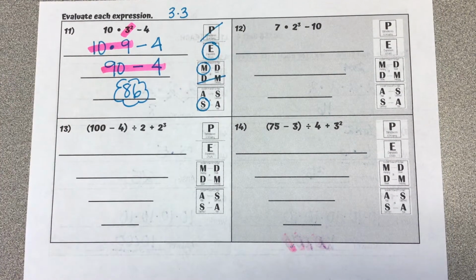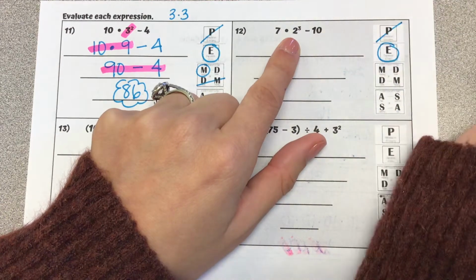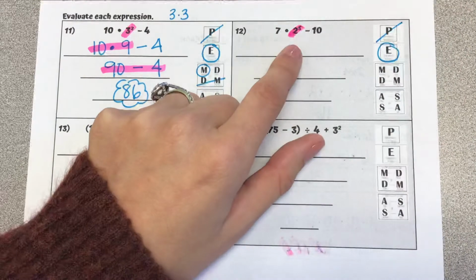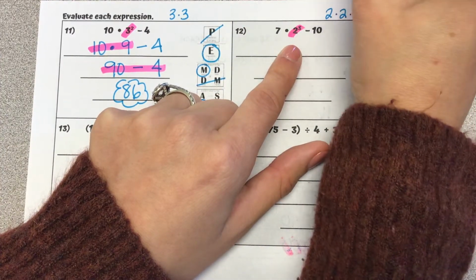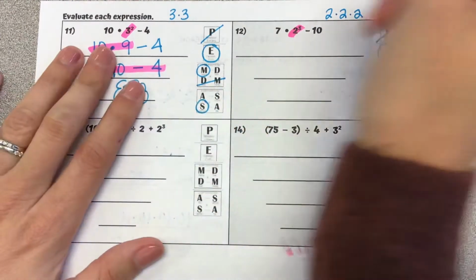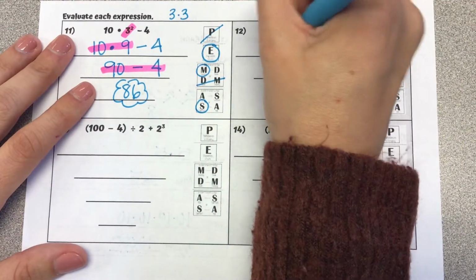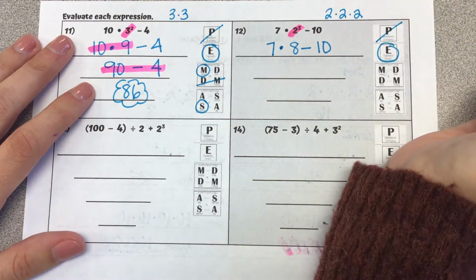All right, number 12. I don't see any parentheses. I do see exponents. So we are starting with the exponents. 2 to the third power does not mean 2 times 3. It means 2 times 2 times 2, which is 8. Bring down everything else. The 7 and the times on the left, the minus 10 on the right.